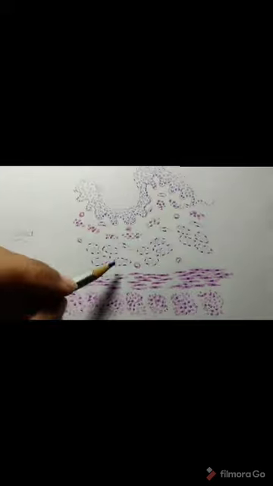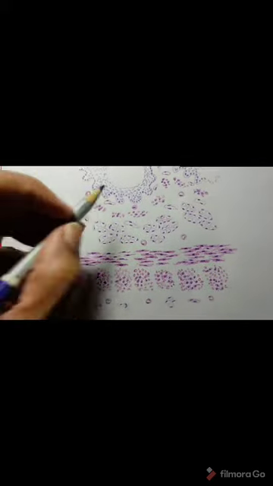Okay, now you can see here that I have drawn the nuclei in all the layers.